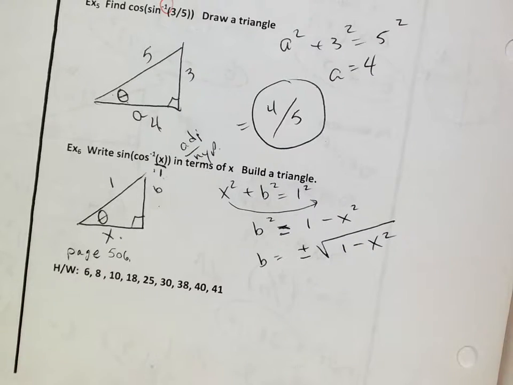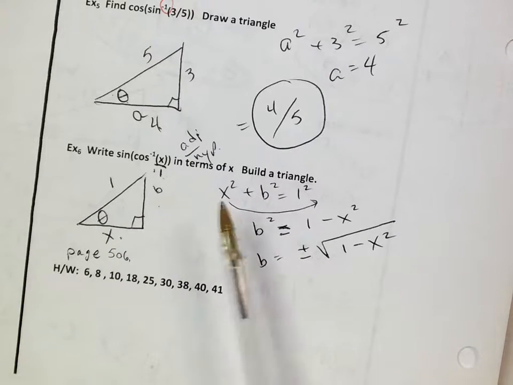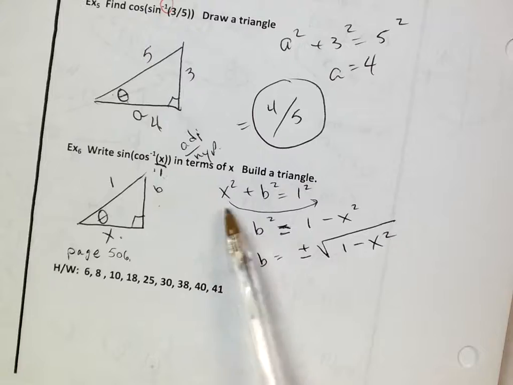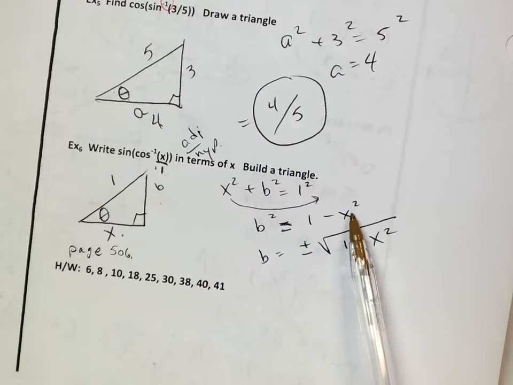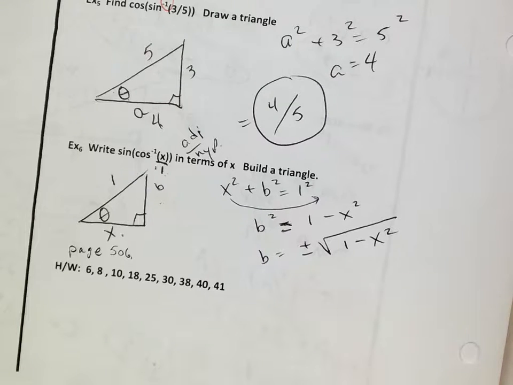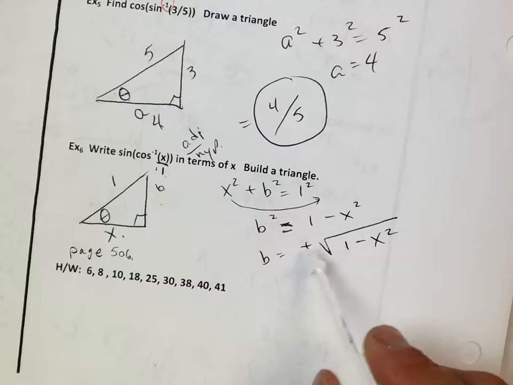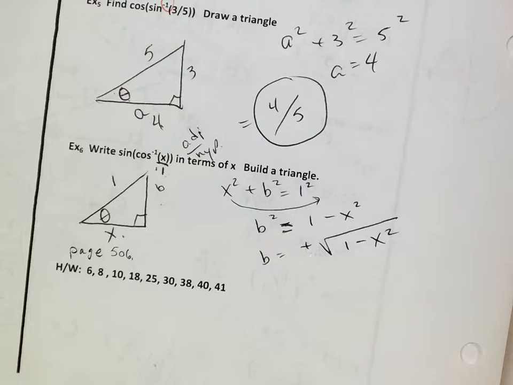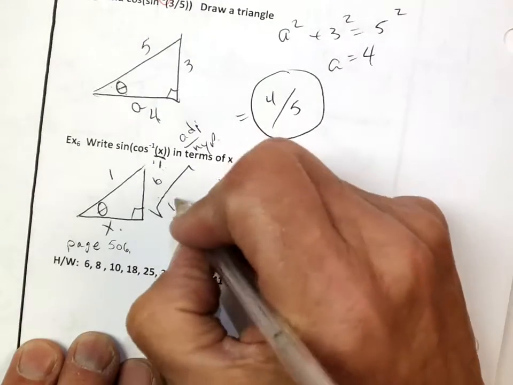Okay, so one more time. I set up the Pythagorean theorem: x squared plus b squared equals 1 squared. To solve for b, I brought over the x squared, so I've got 1 minus x squared. Take the square root of both sides. Now it says plus or minus, but it has to be plus because we've got a length. It can't be negative, so I'm going to get rid of the negative. So this turns out to be the square root of 1 minus x squared.